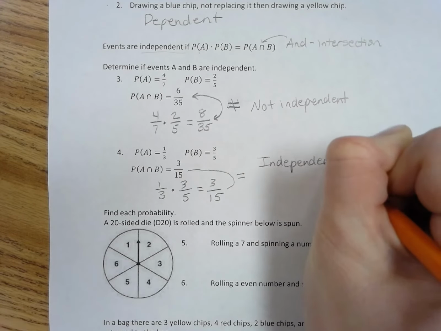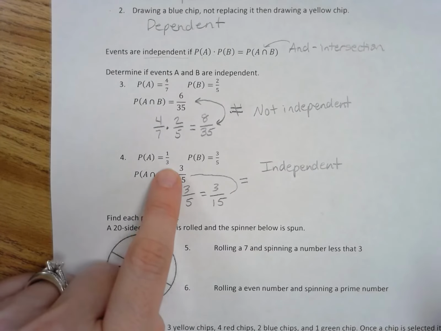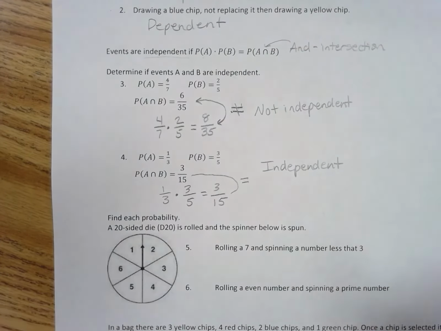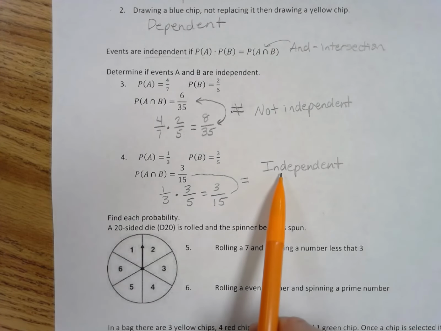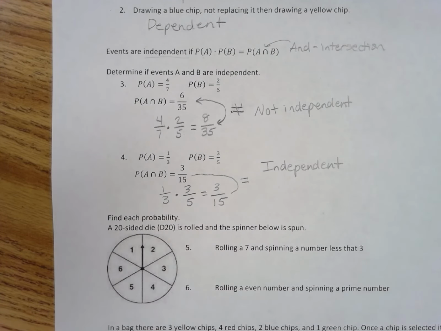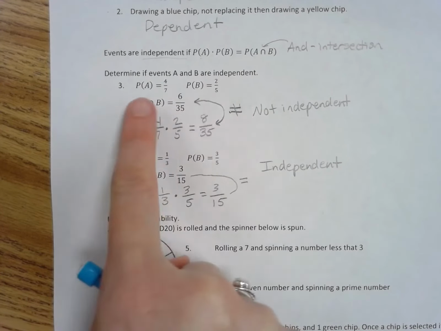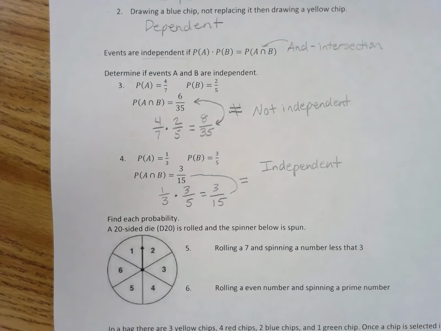So probability of A, that happened 1/3. Probability of B, that happened 3/5. Whatever these events were, they were independent, and the intersection is 3/15. So one event did not affect the other, where in the previous example, they were not independent. Something happened and caused these events to affect each other.